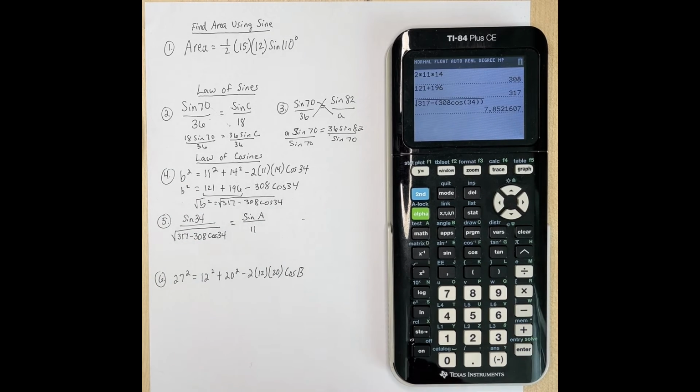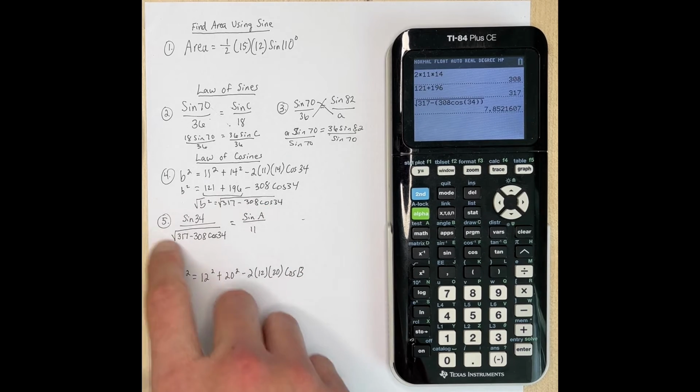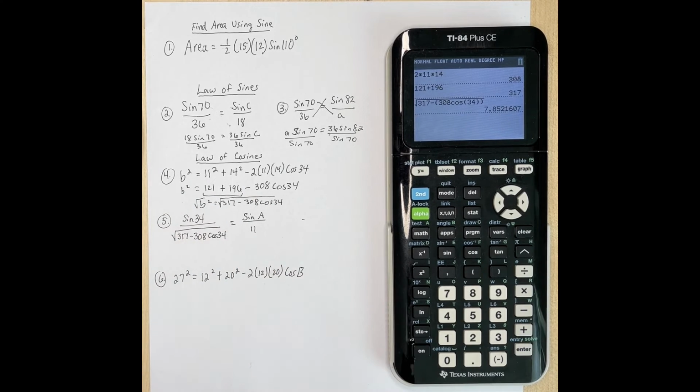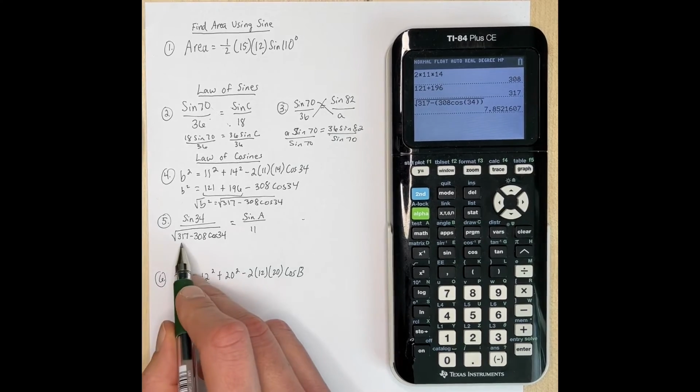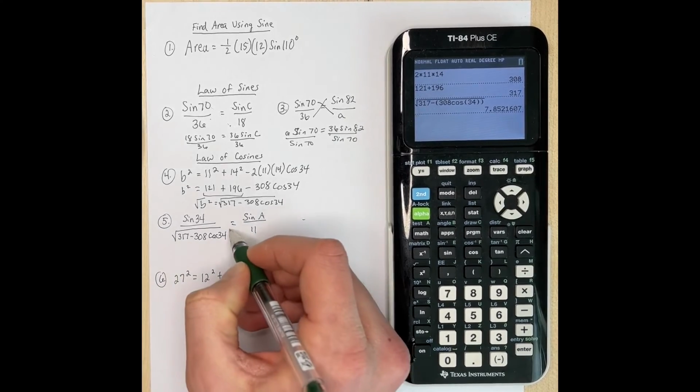Okay, now let's do number 5. This was from the Law of Cosines video, but this is a Law of Sines example. So I just wanted to show it to us because we are typing in this radical into our calculator.